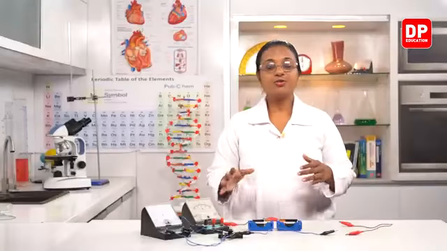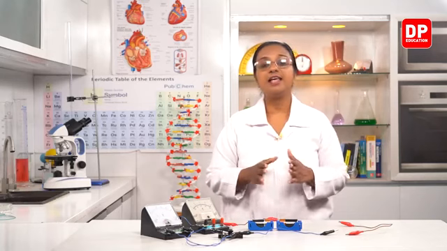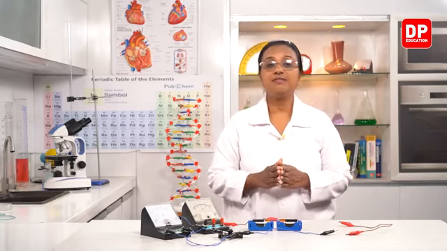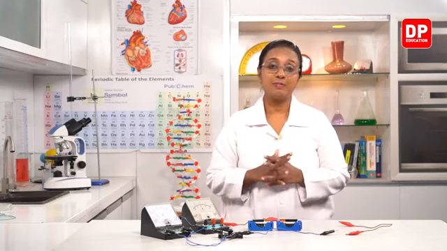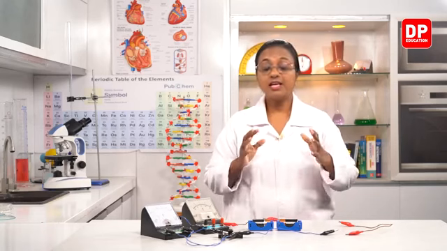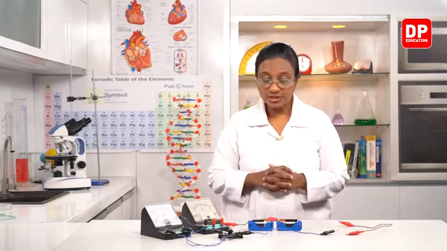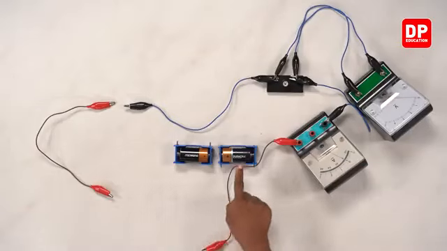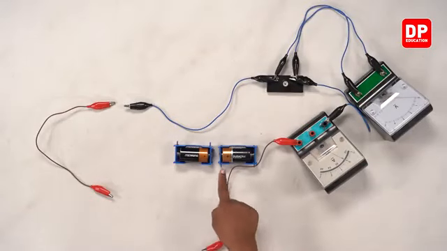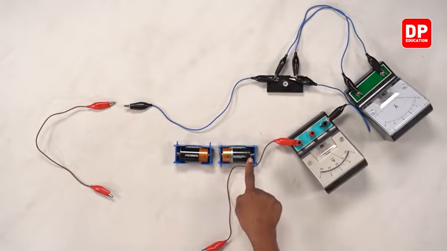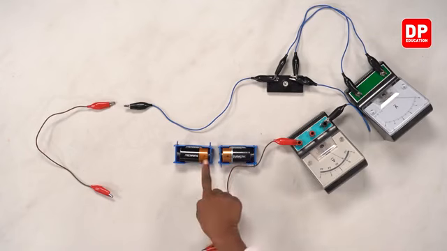Okay, students. So now I am going to do this activity in order to understand that there should be a potential difference across the terminals of the battery or the dry cells in order for a current to flow through the circuit. So to do this activity, we need 2 dry cells. So in a dry cell, you all know this brown color side, that's the positive terminal and this is the negative terminal. Here again, positive terminal and negative terminal.